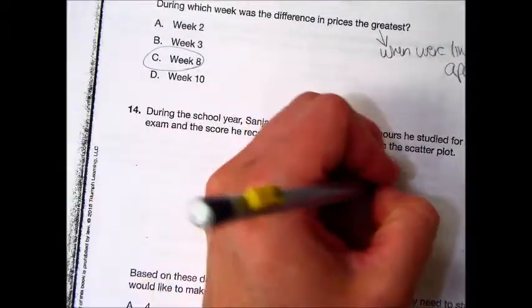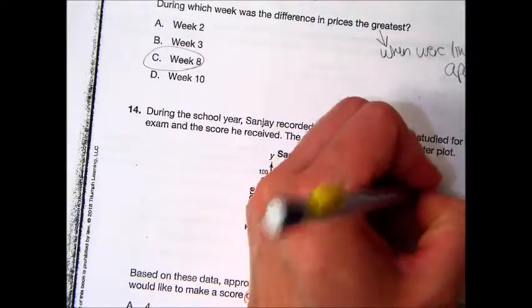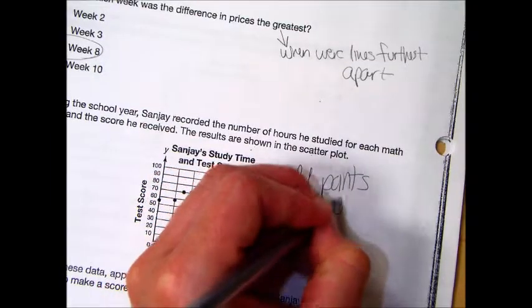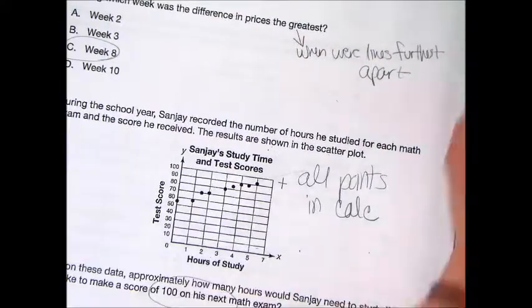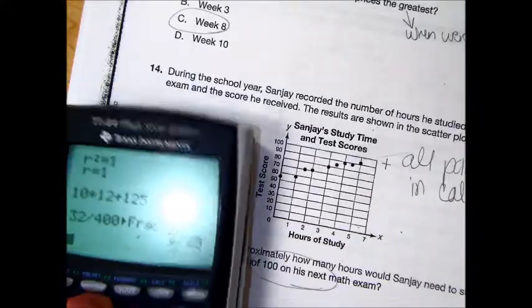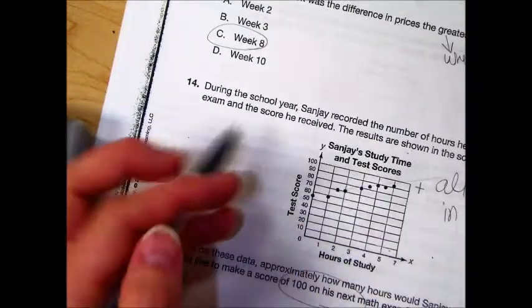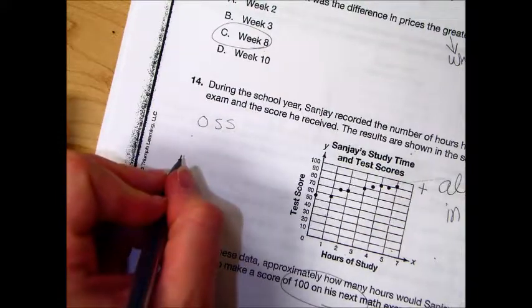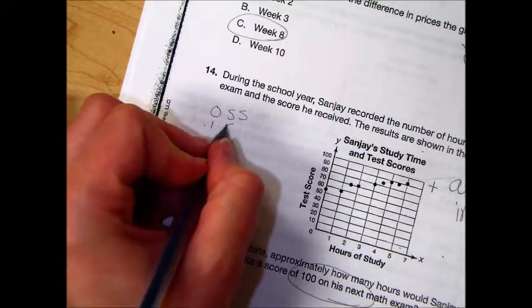I'm going to put all these points in my calculator. Now, if you're wondering, why are you putting them all in your calculator this time and you didn't last time? Because this time, they're not in a perfect line. So I see 0.5 at 55. I see 1 at 58, about.